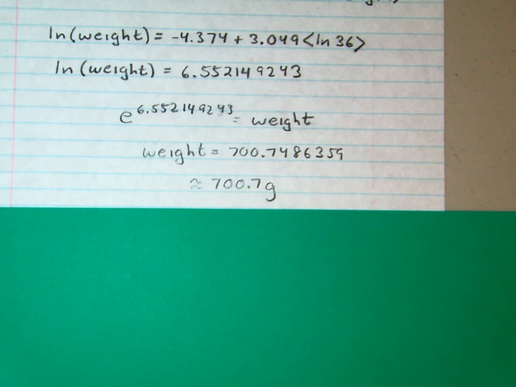When you answer this as an AP free response question, make sure you say predicted weight. If you just say weight, that implies an observed value rather than a predicted value. Always have the about or the approximately, and the units are considered a pretty big deal. You want to make sure you have the appropriate unit. In this case, the weight is in grams.